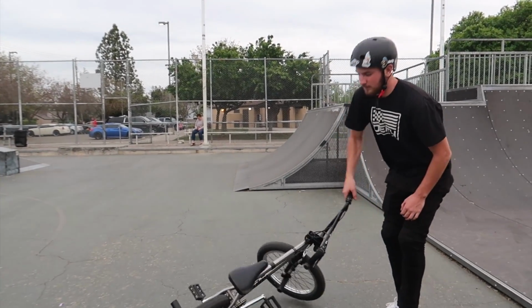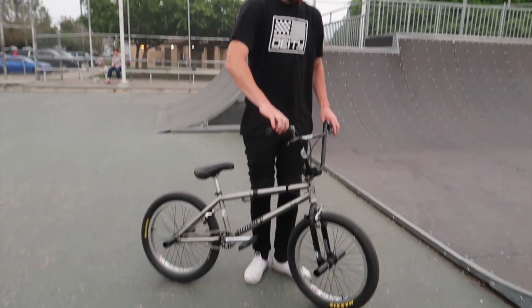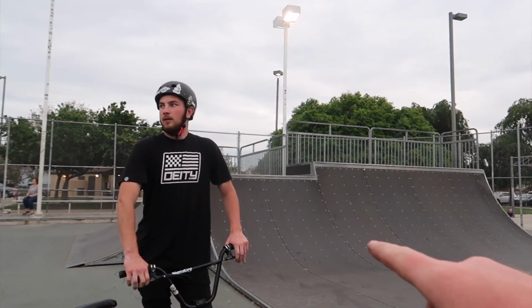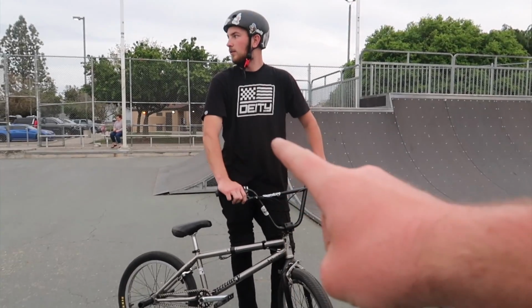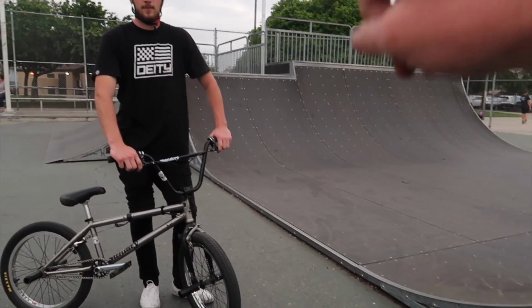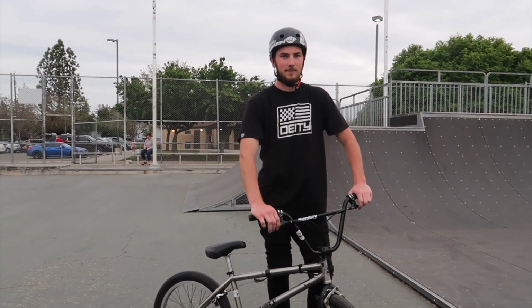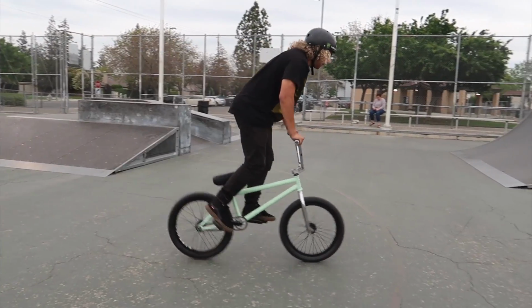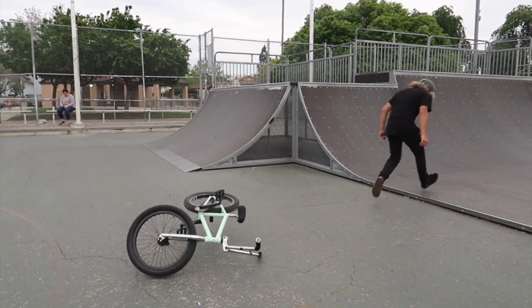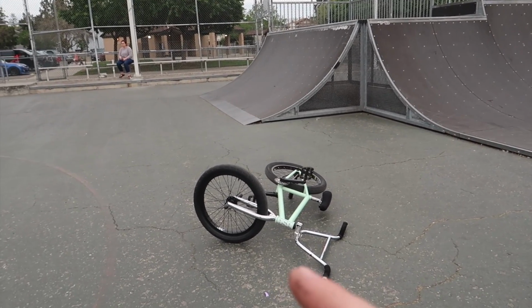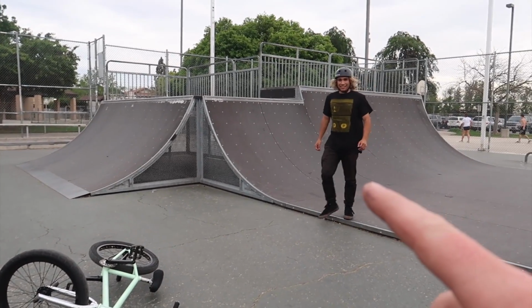So what Tyler did, he pressed the front brakes, which stopped the front wheel, but his inertia was still going forward. That did not stop until he went on the ground. Thank you, Tyler. There's gonna be a split second where his front wheel stops, and he keeps going.